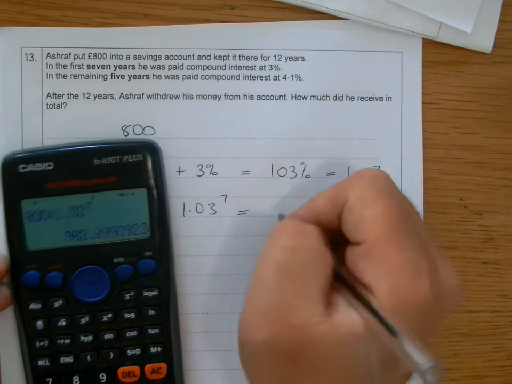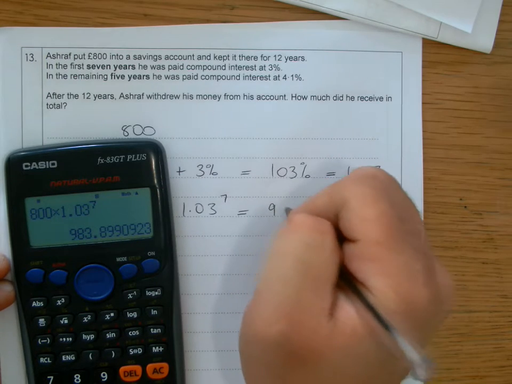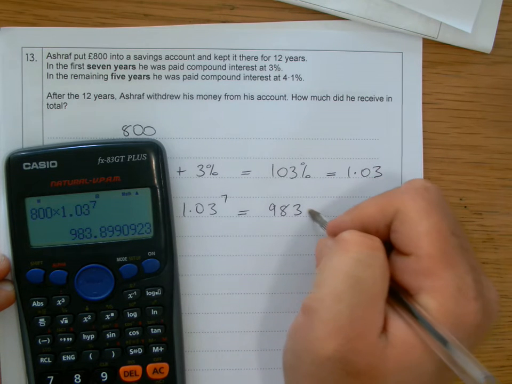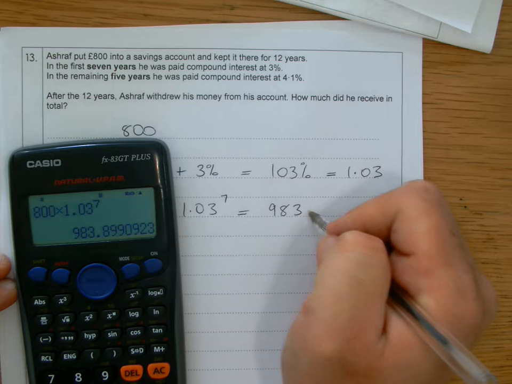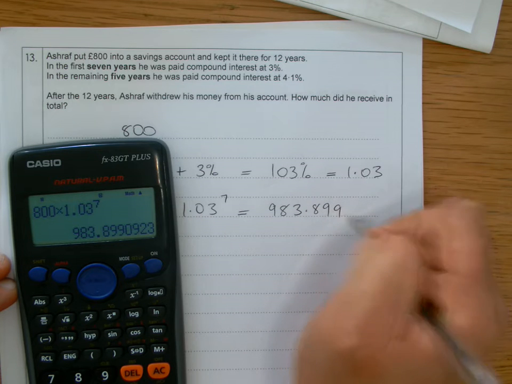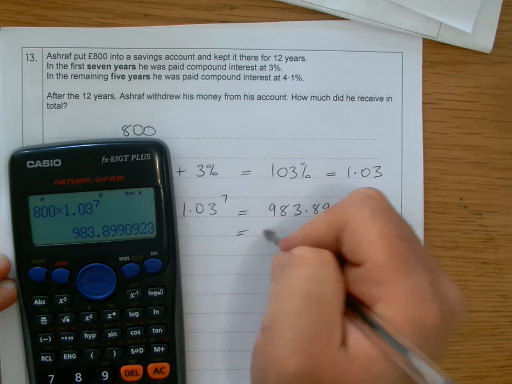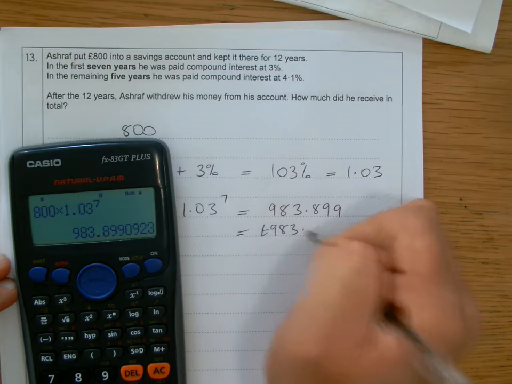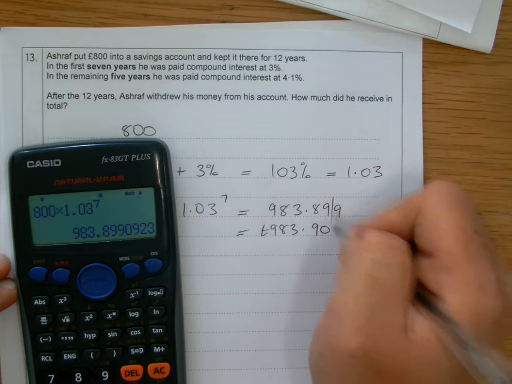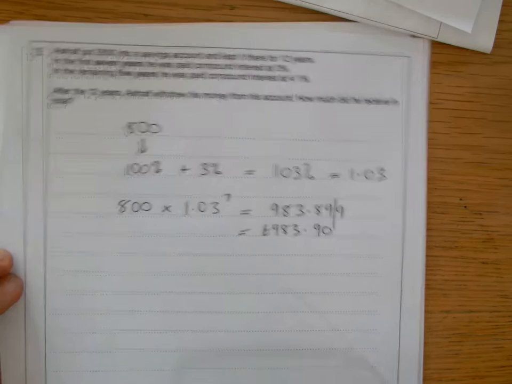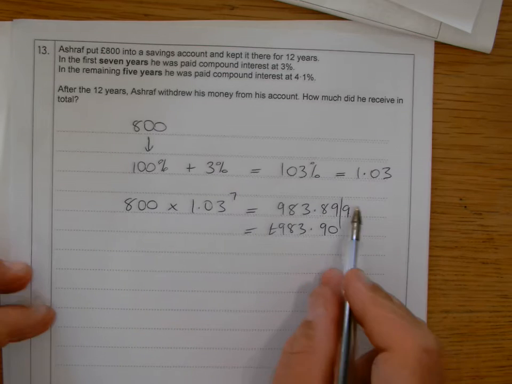So we've got 983 pounds, and if you wanted, you could put down all the decimals, or if you prefer to round, you can as well. So that actually would be 983 pounds 90 pence, wouldn't it? Because you round up, of course, because there's a 9 there.